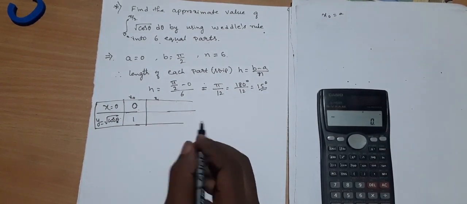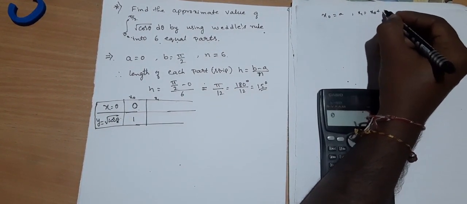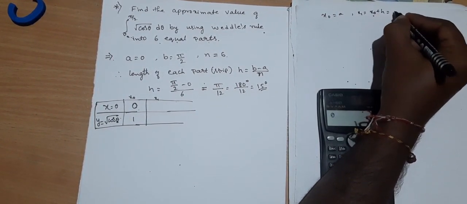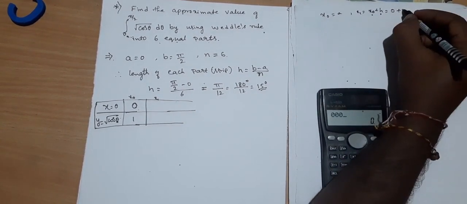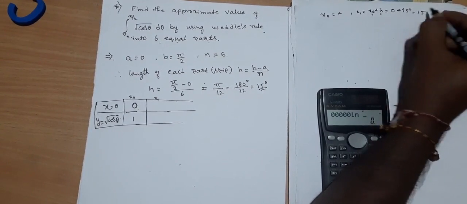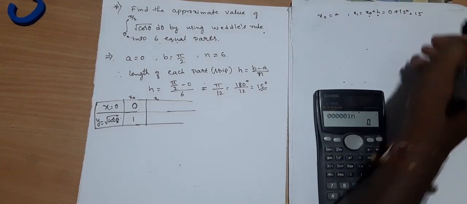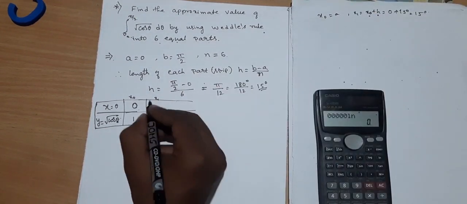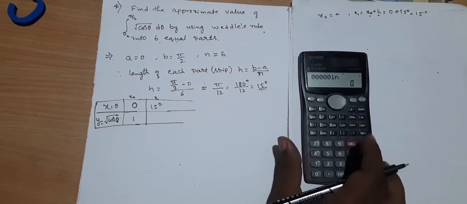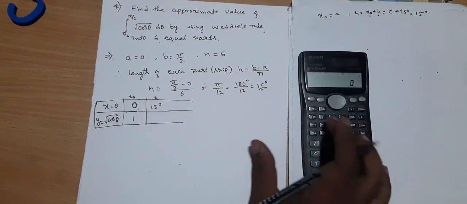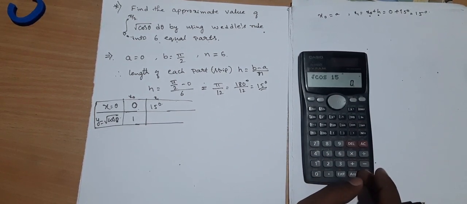Now x1 is x naught plus h. The x naught value is already 0, and the h value is 15 degrees, so we will get 15 degrees only. So root cos of 15.